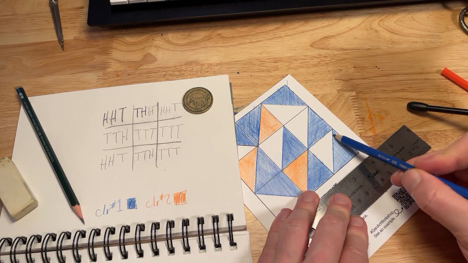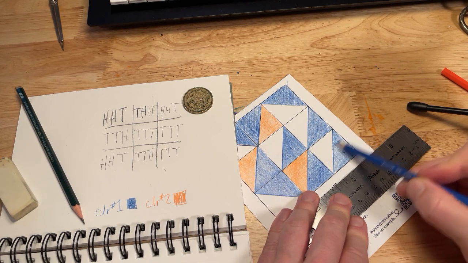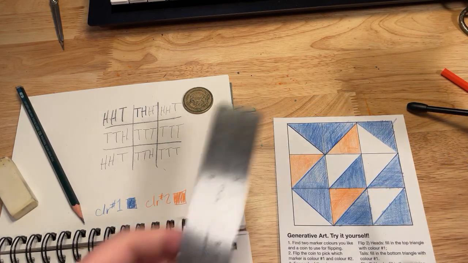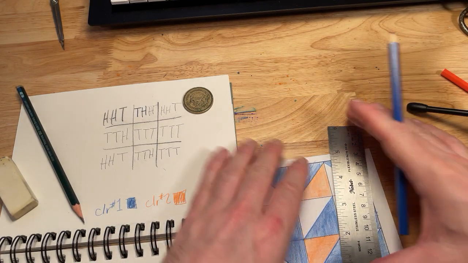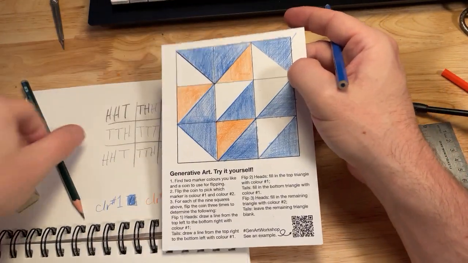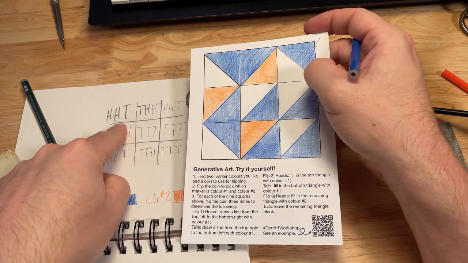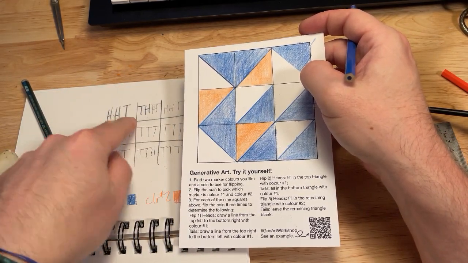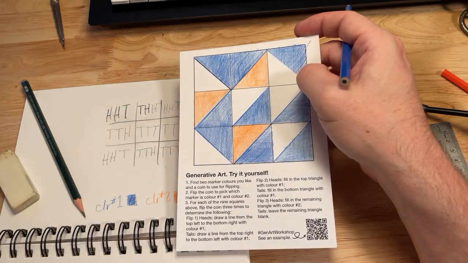Okay. Do a little bit of cleanup on this, maybe. Certainly clean up over here. Well, you know what? Let's just look at it first. So heads slash fill in the top with the second heads, and then tails means leave the bottom empty.